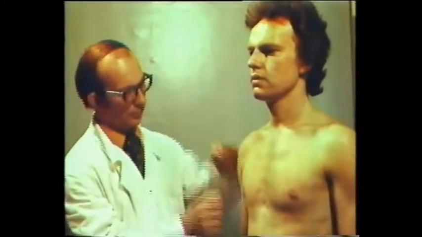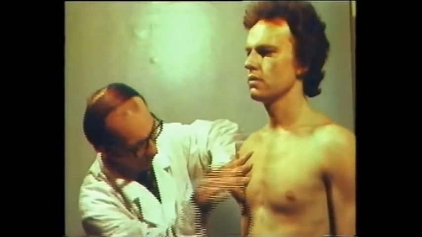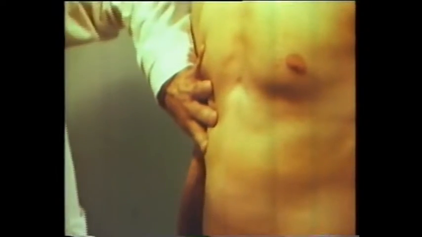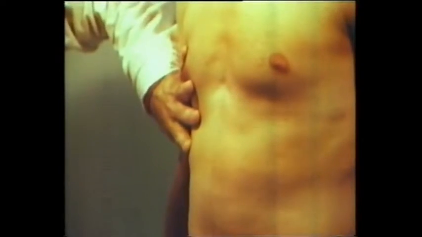Percussion of the heart starts by localizing the relative dullness at the right border of the heart. To do this, we have to find the lower border of the lung first. Then, we move up one intercostal space and continue finding the right border of the heart.